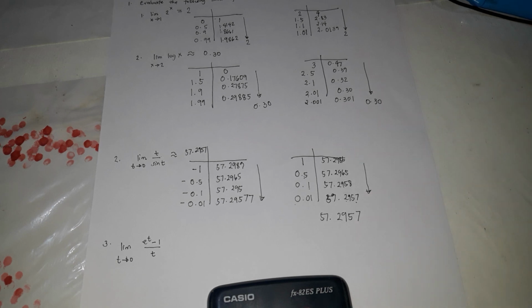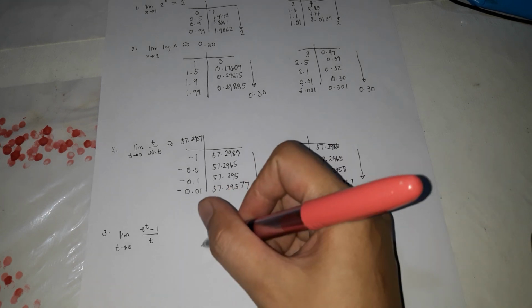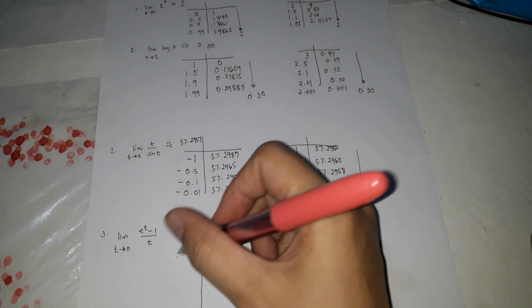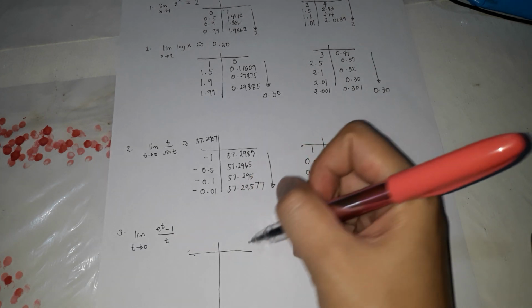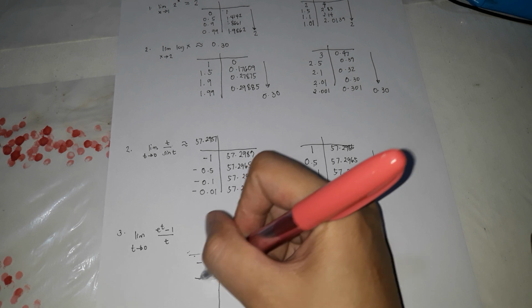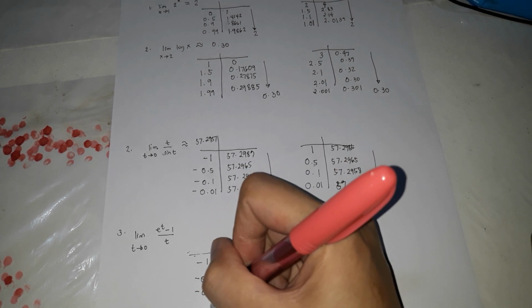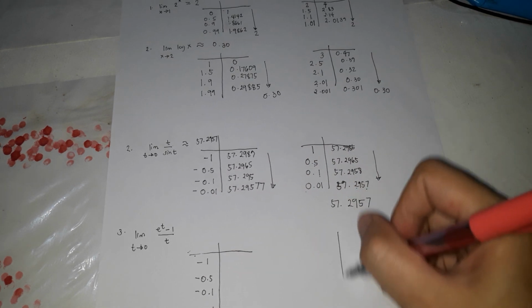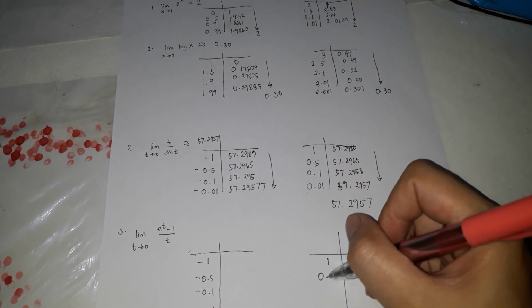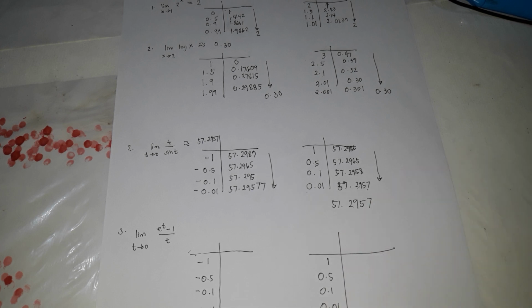So next, number 3, which is e to the t minus 1 over t. As x approaches 0, the same, we'll have negative 1, negative 0.5, negative 0.1, negative 0.01. And on this side, it's 1, 0.5, 0.1, 0.01.